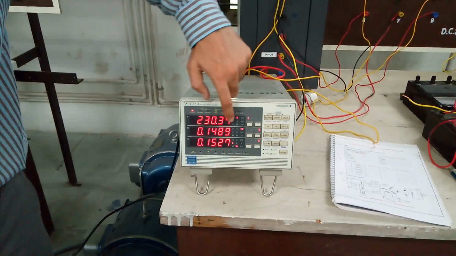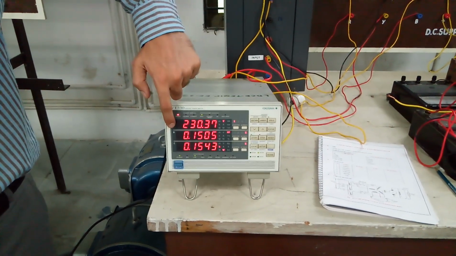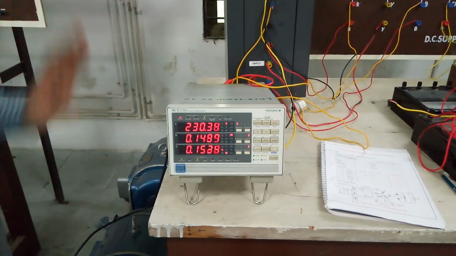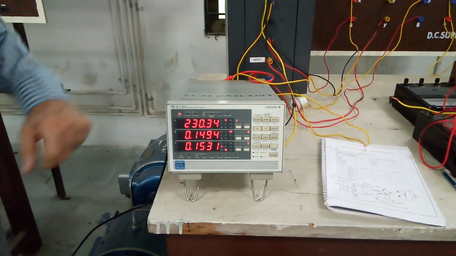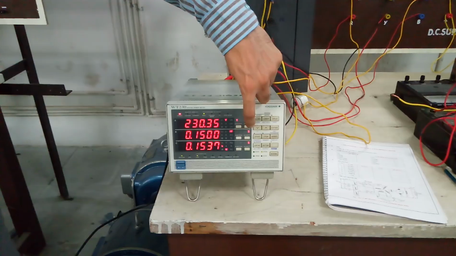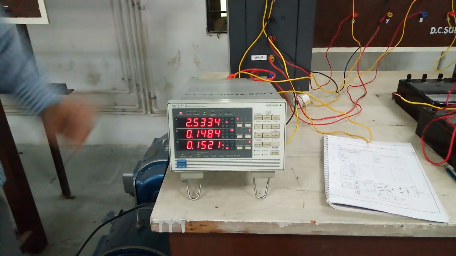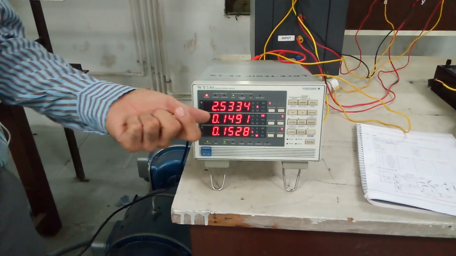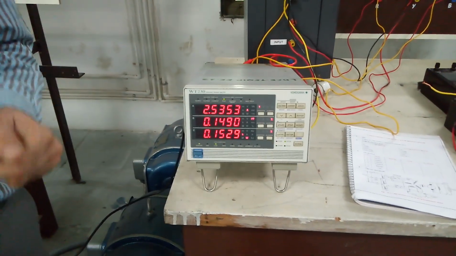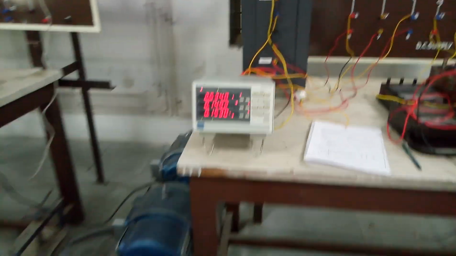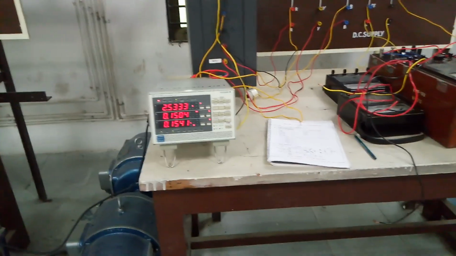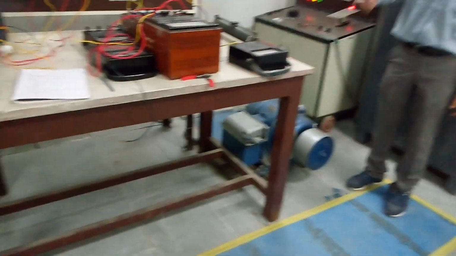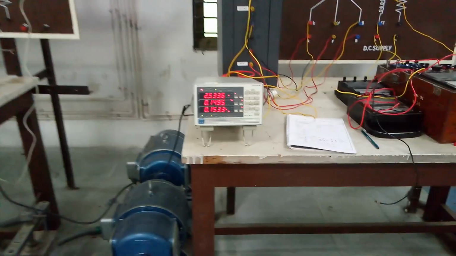Now I will change the first line of the display to the current, because our voltage remains constant but the current is going to vary. You can see there is a no-load current of 2.5 ampere flowing right now, and now you can see the instantaneous effect of the switch on these motor parameters.